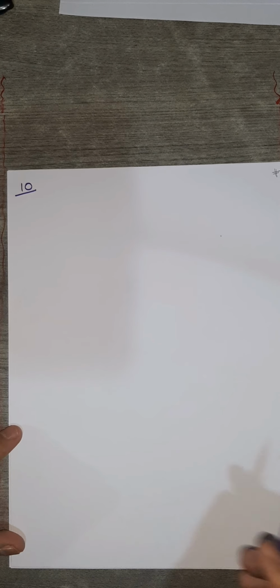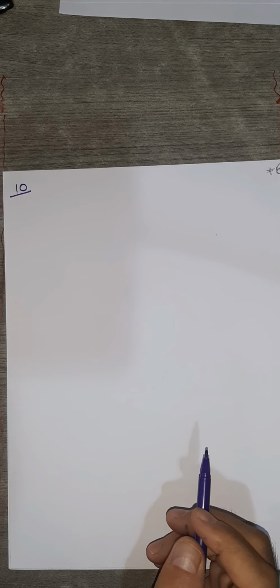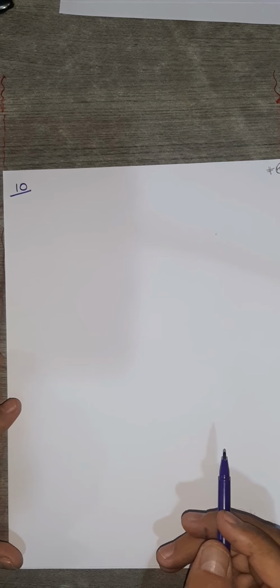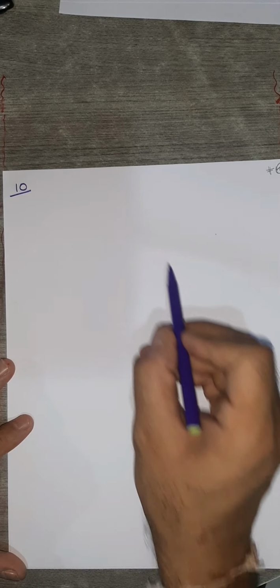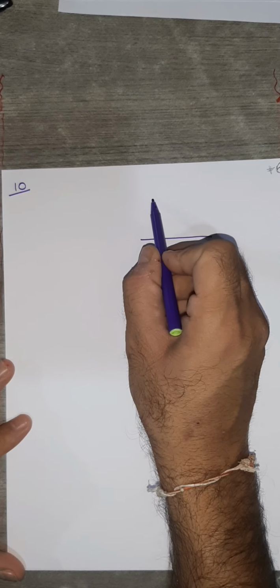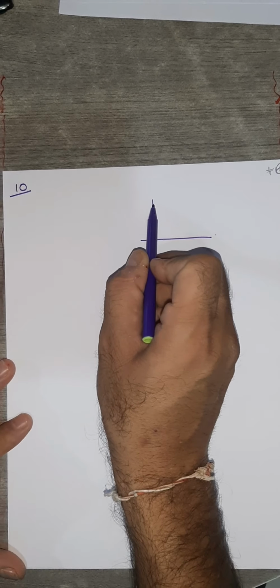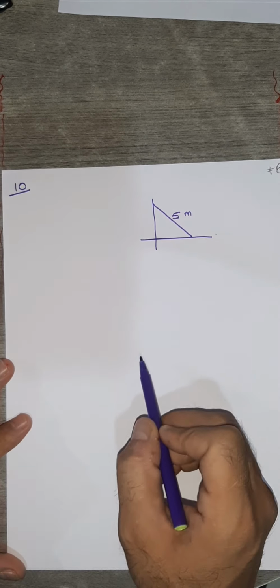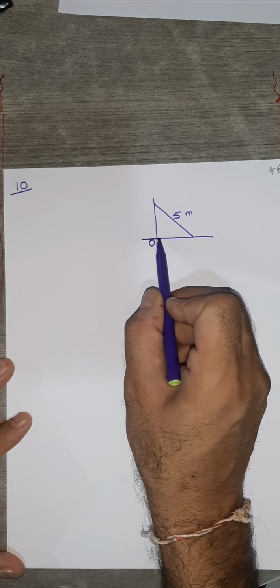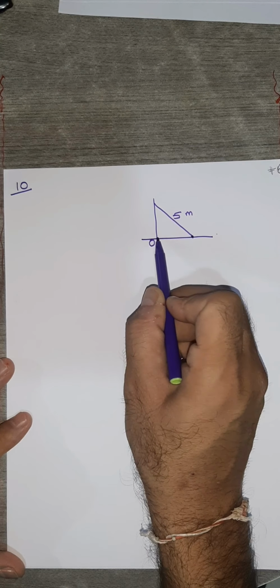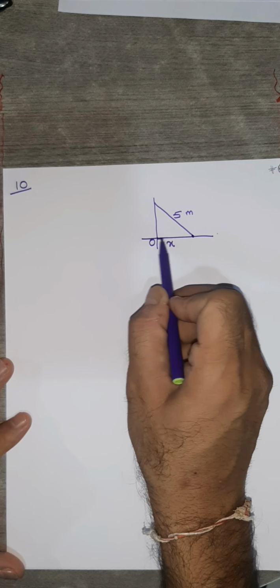See the 10th question. There you are given that a ladder 5 meter long is placed along the wall and the ground. Suppose there is a ground here, there is a wall, there is a ladder here. This ladder is placed, which is 5 meter long. We call this O here. I'll take the one end from ground to this wall as the X here.